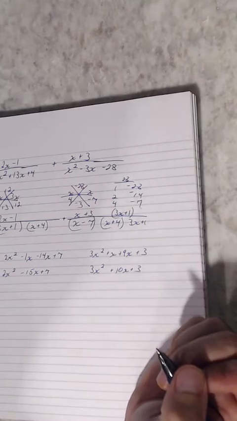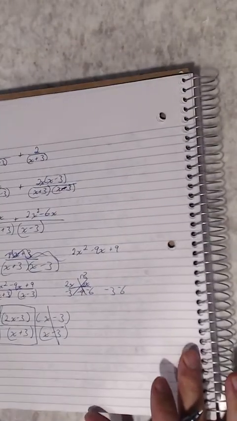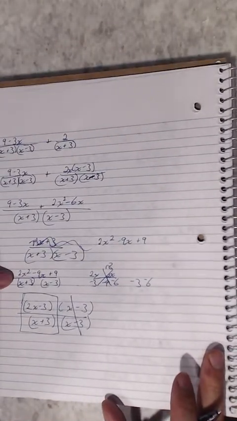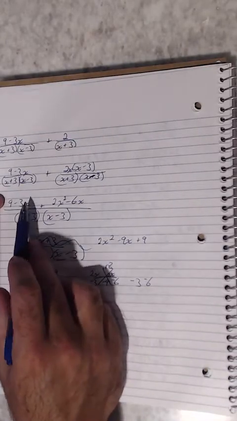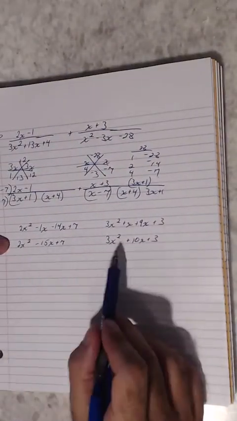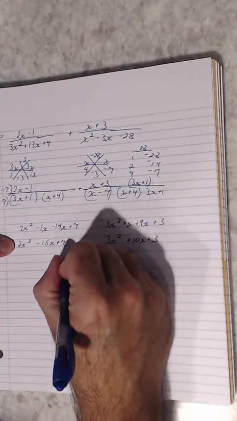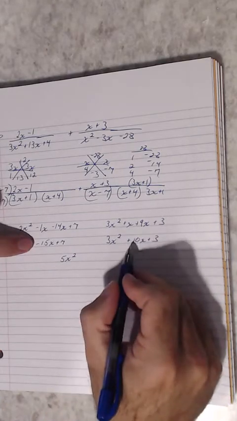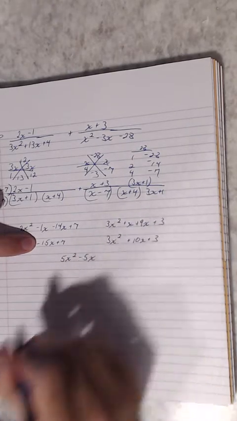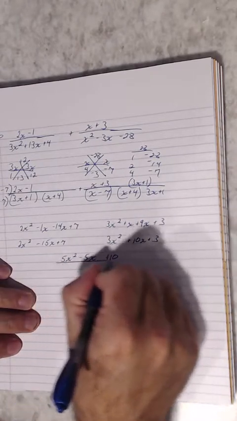Make sense so far? Alright, let's go back and look at the steps that I did on this problem right here. When I got to here, I've done all my multiplying. I just combined my like terms. So on here, I'm going to combine my like terms, so I wind up with 5x squared minus 5x plus 10.